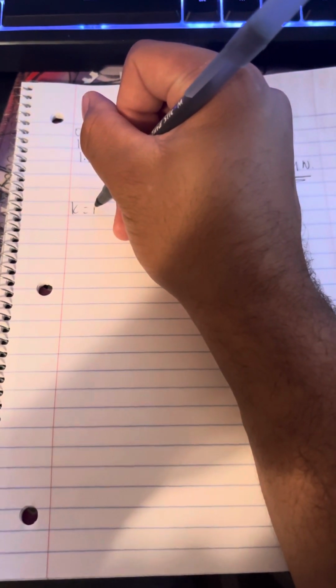Now that we have that, we're able to move on and use F is equal to K Q squared over R squared. So K is the Coulomb constant. I'm pretty sure I spelled that wrong.